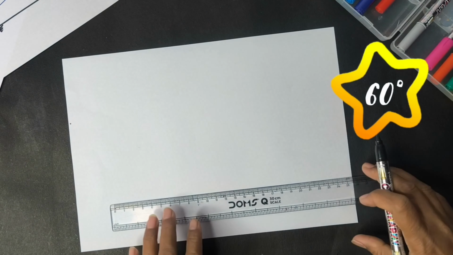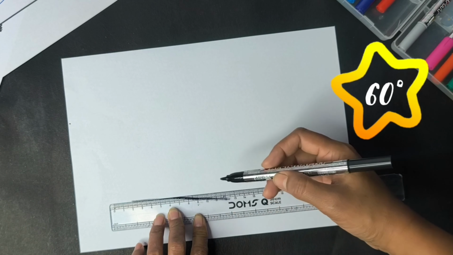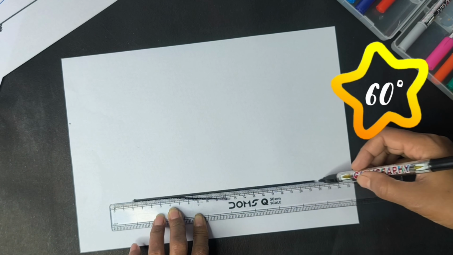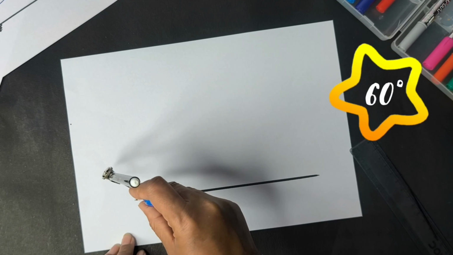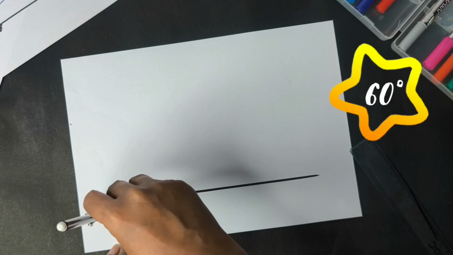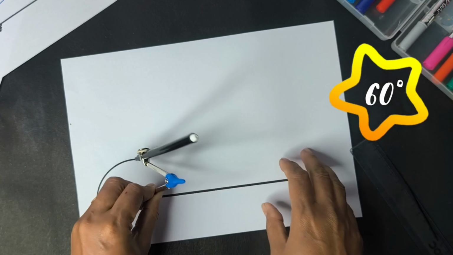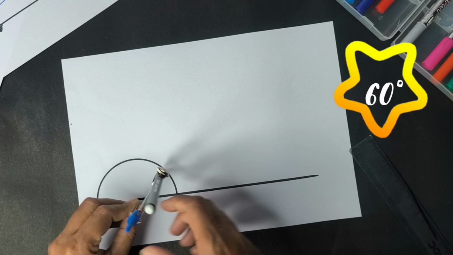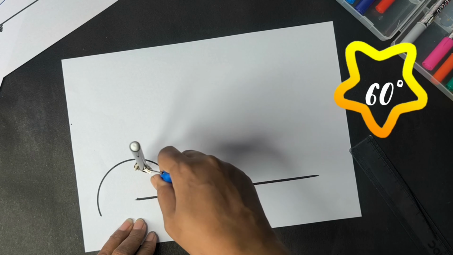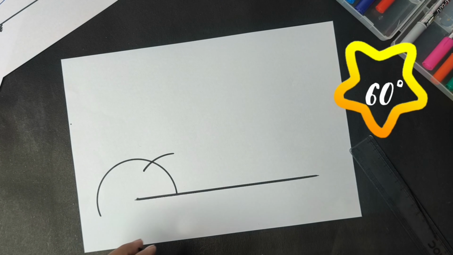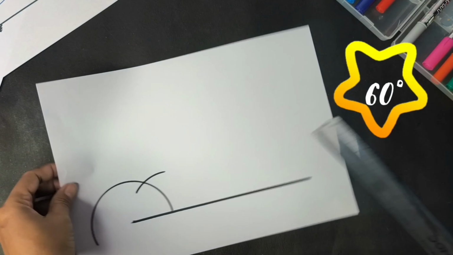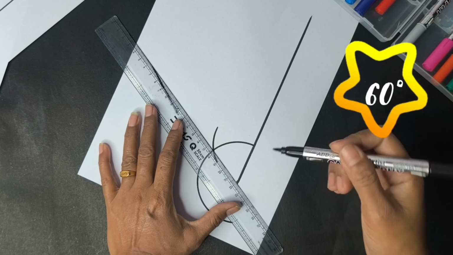To construct an angle of 60 degrees, first draw a line segment with the help of a ruler and label it A and B. Take a compass, adjust it to some length, and using point A as the center, draw an arc as shown. After this, without changing the length of the compass and using the intersection point as a center, cut another arc as shown.